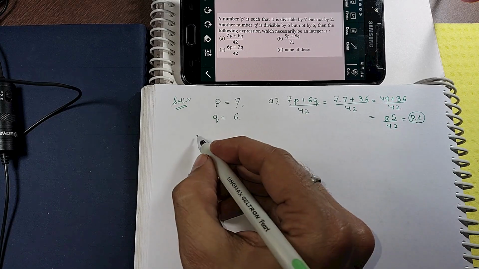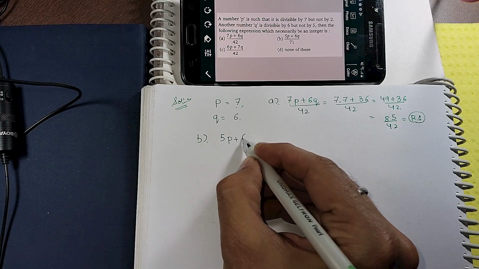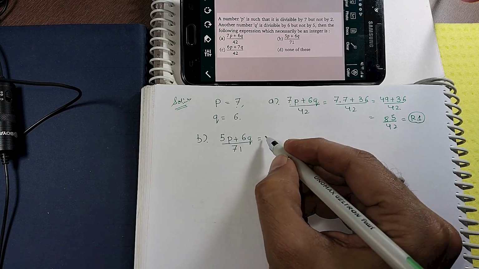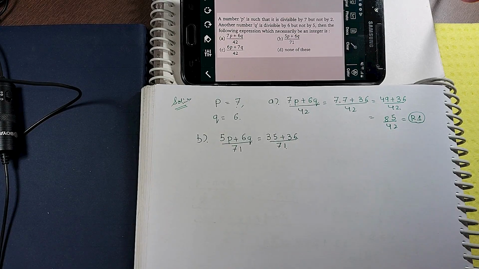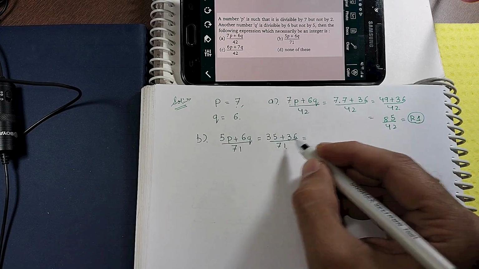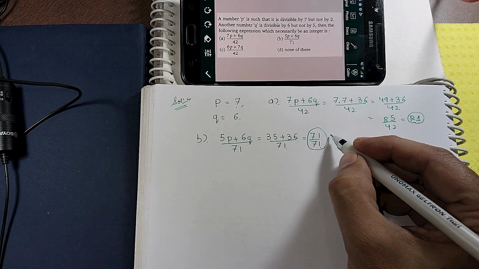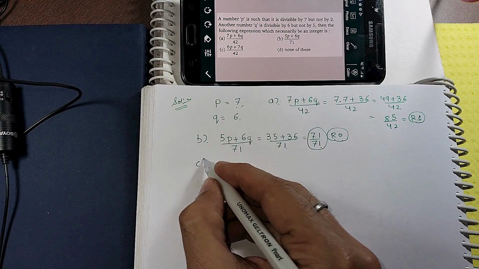Now moving to option B. Option B is 5p plus 6q divided by 71. So 5p is 35 plus 6q is 36, divided by 71. This will yield 71 divided by 71, so this necessarily has a remainder 0. Fine.